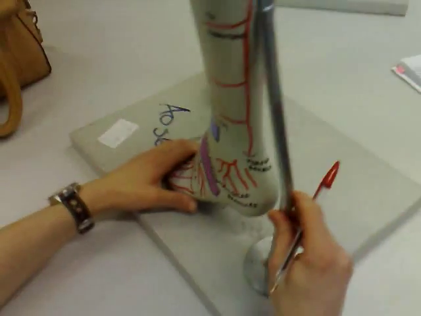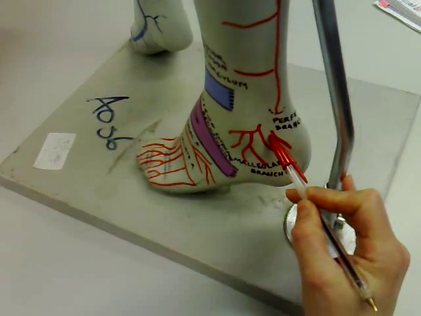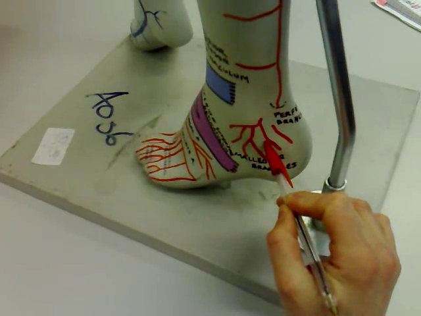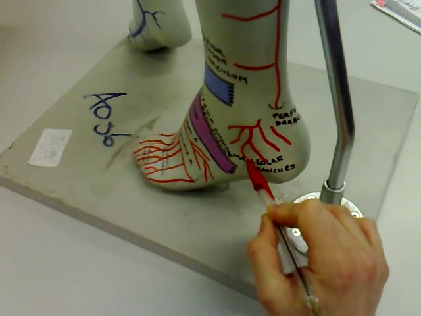Okay, so it comes laterally, posterior around the malleoli, and has branches.